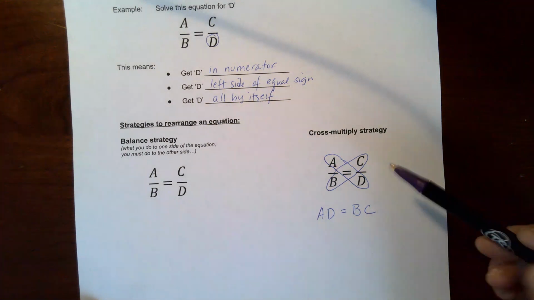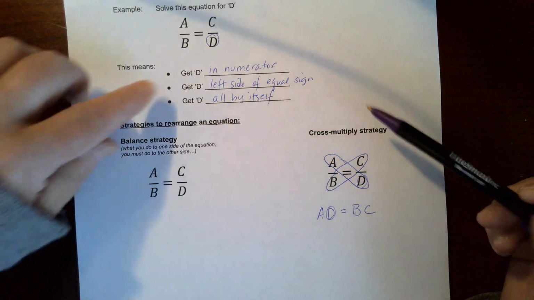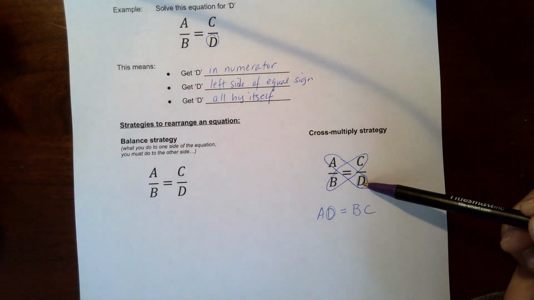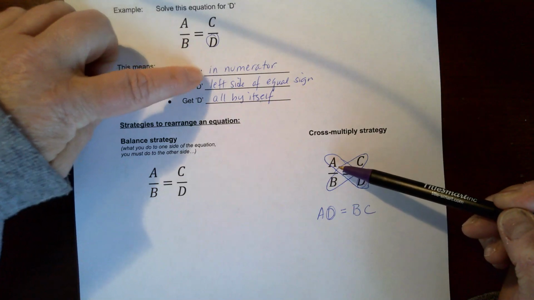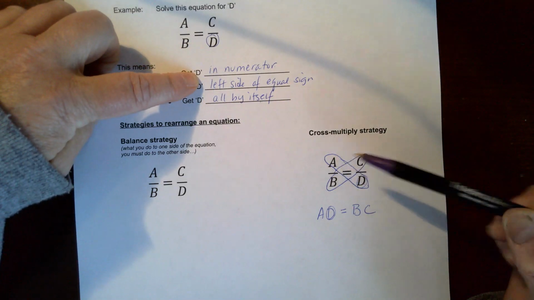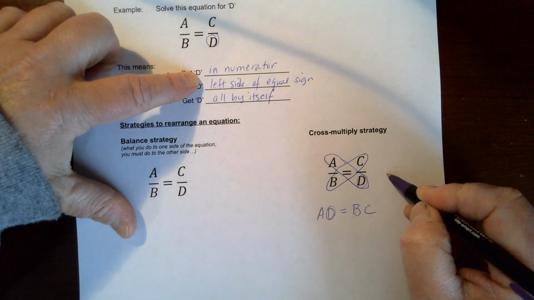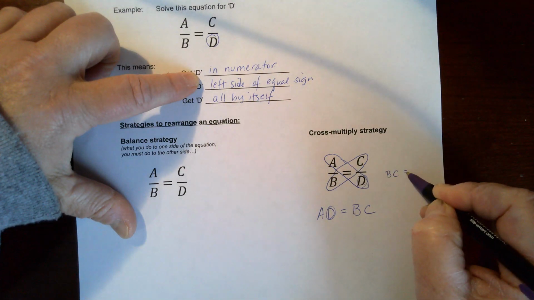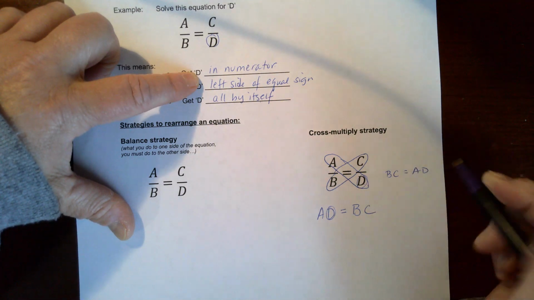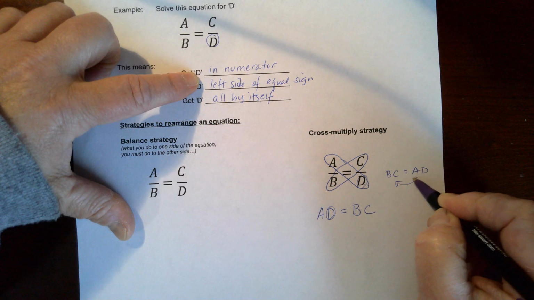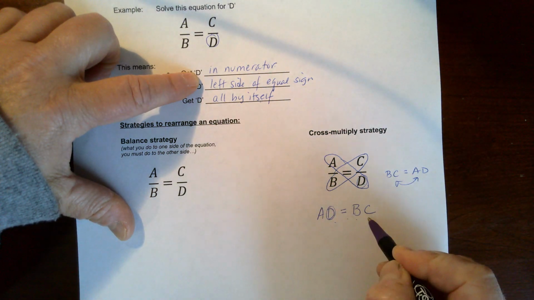So what have we done so far? If we're trying to solve for that D, we have gotten the D out of the numerator, and we have gotten it on the left side of the equal sign. Had you written this the other way, let's say as BC is equal to AD, you could have done that. No big deal. You can just switch those without any trouble. So we've got AD is equal to BC.